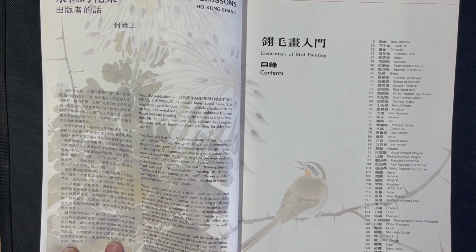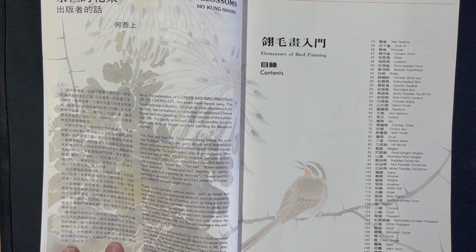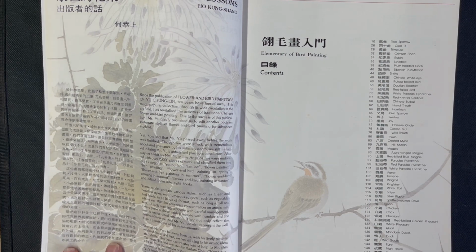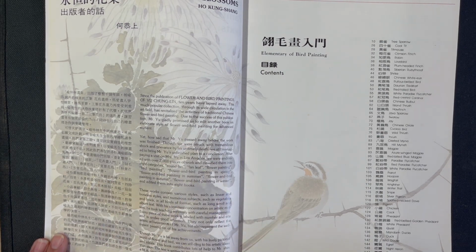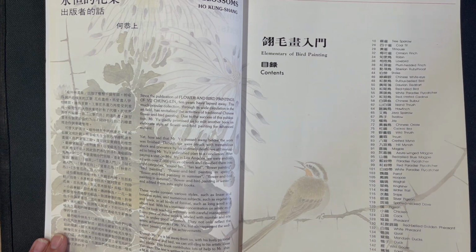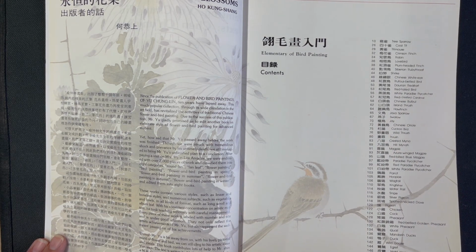It talks a little bit about how the publisher went to the artist's house after his passing and discovered a lot of work that had been unpublished, and the process of classifying and cataloging those works. It is a short write-up, but a very nice little detail on the artist's life.